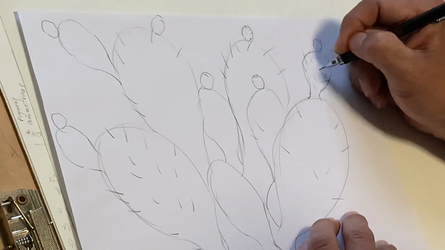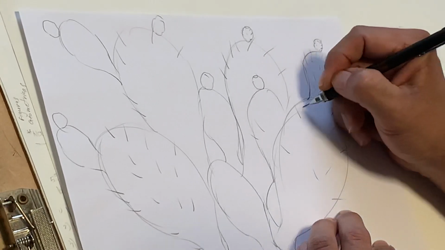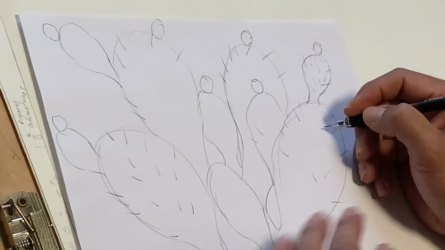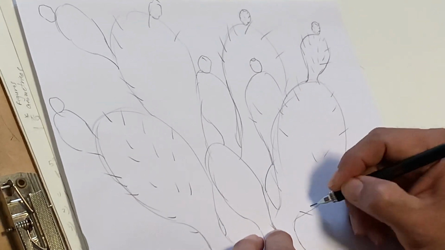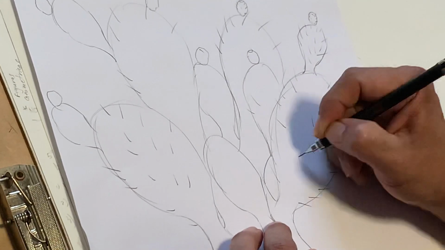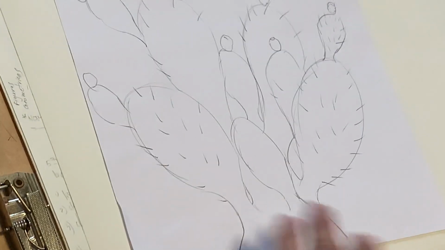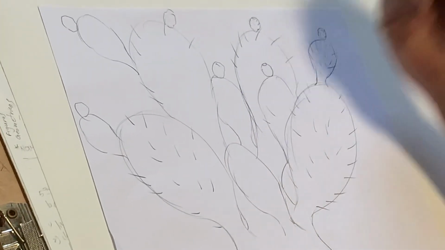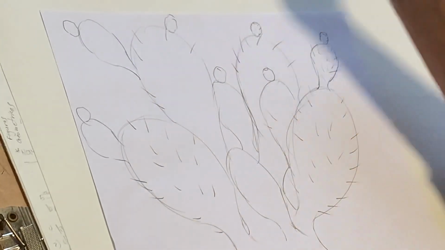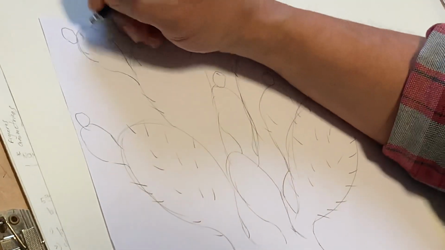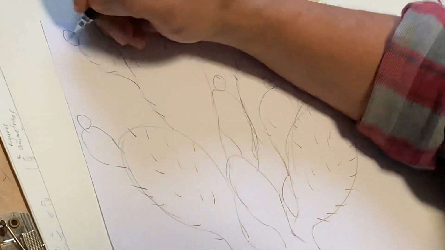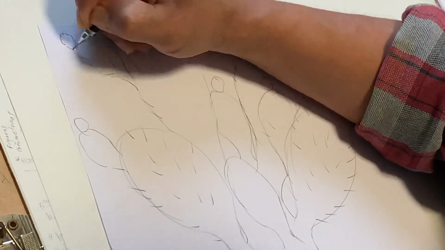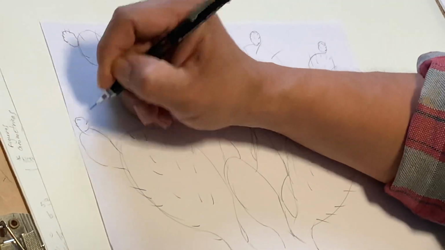And I know firsthand, as a little boy, I fell head first into one. It's a mistake I only made once. But in short, as you can see, guys, we're just using some curved lines for our petals or our nopales or prickly pear. Okay?